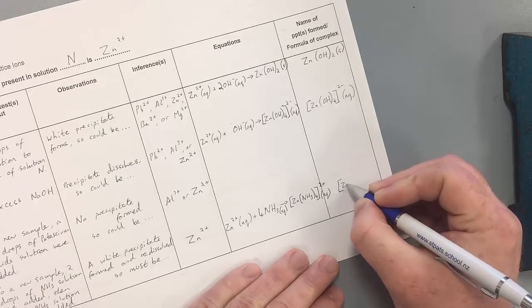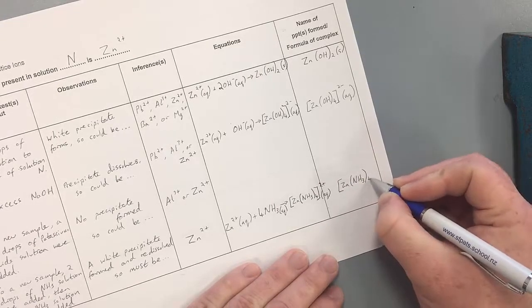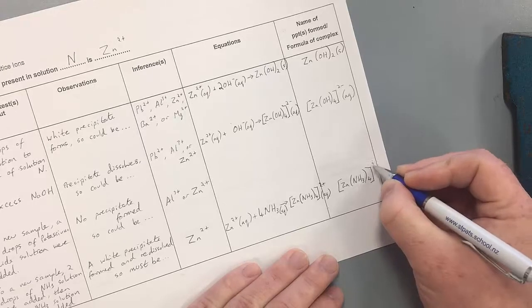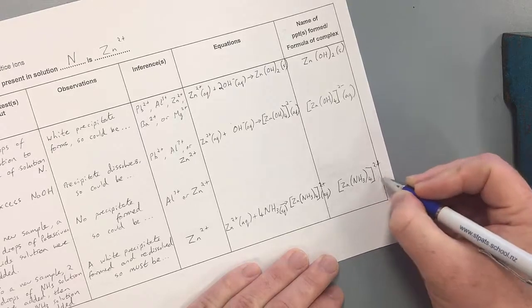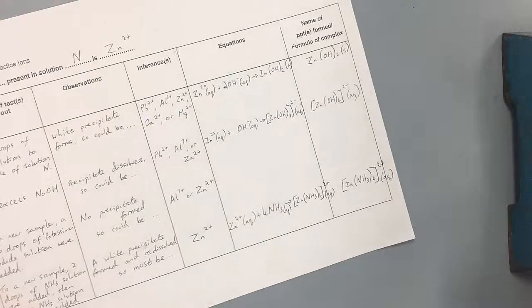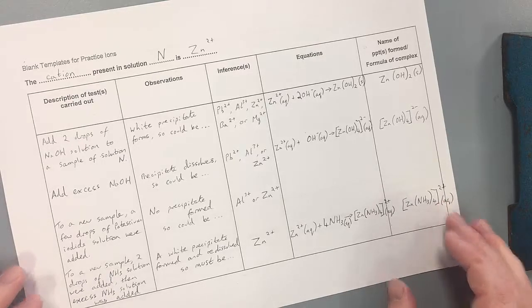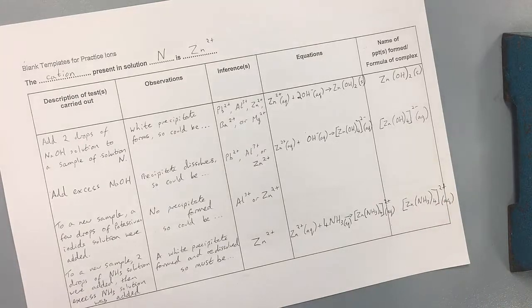So [Zn(NH3)4]2+, aqueous. Okay, all right, and that is us for the cations for solution N. So next up, we'll do the anions for solution N.